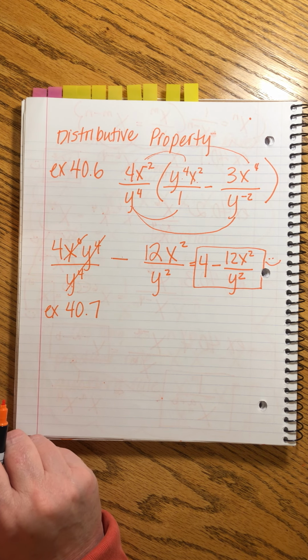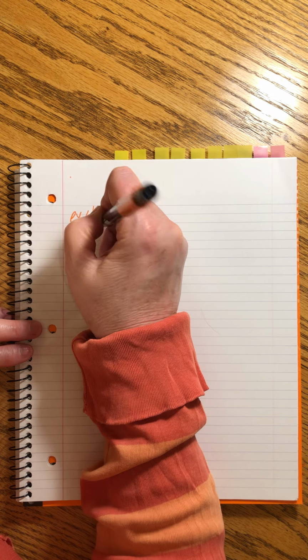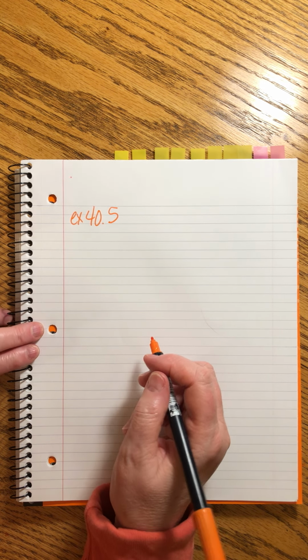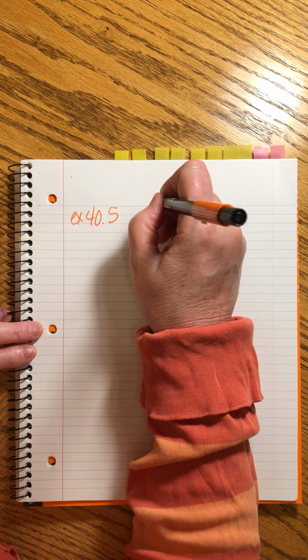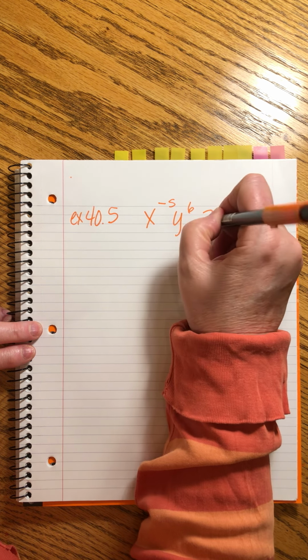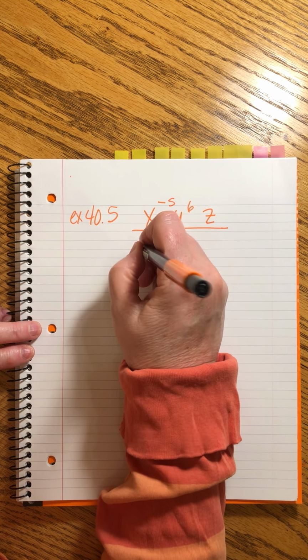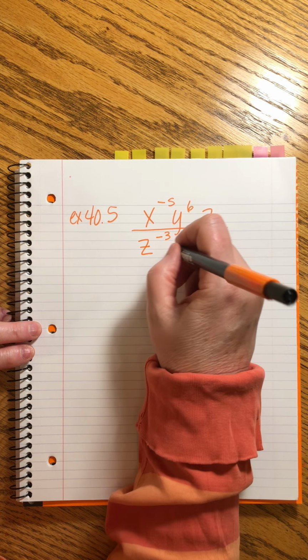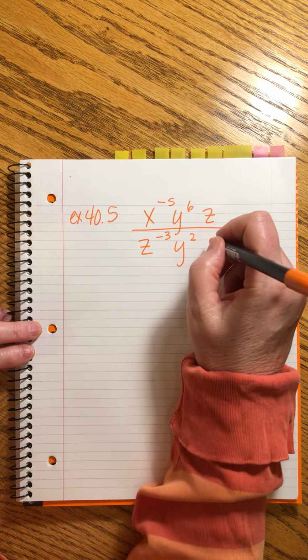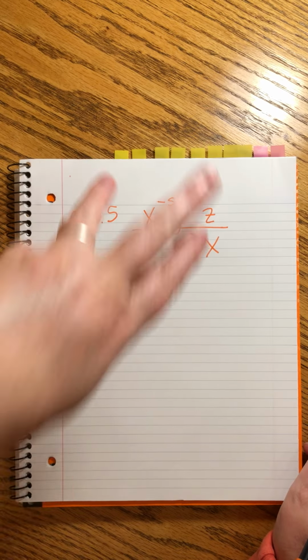I want to go back and show you 40.5 now because it's going to help us learn how to do that. 40.5, simplify. There's no distributing in this one. Okay, we have x, y, z. We have it above and below.